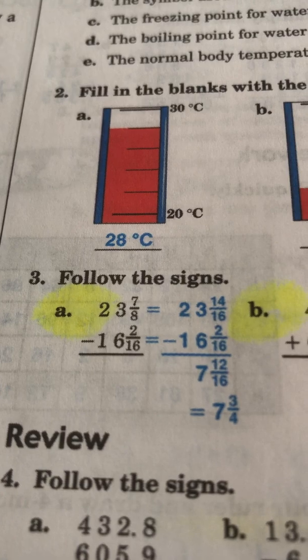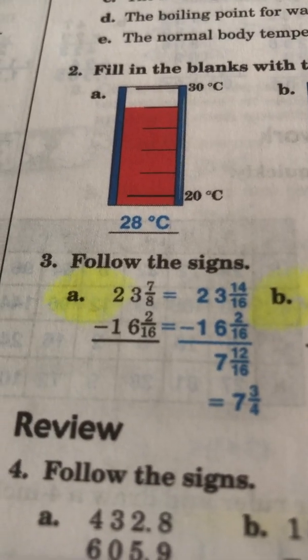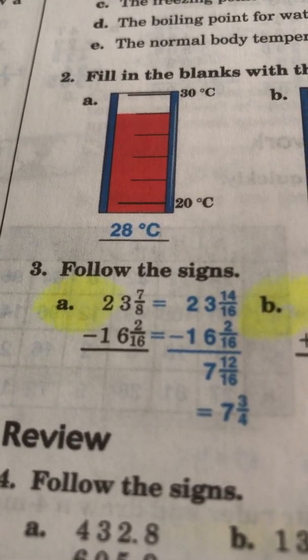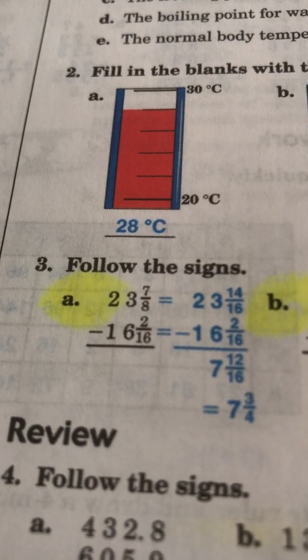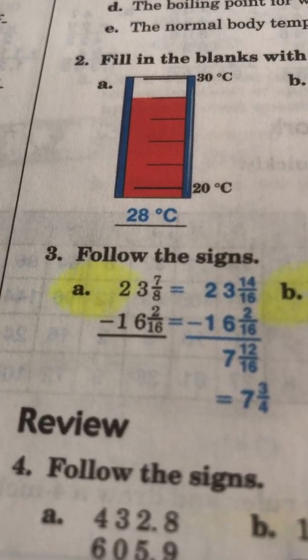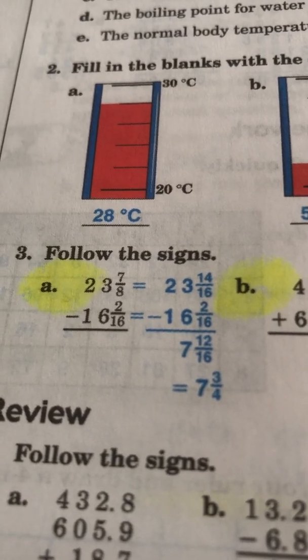16. Okay? You'll have to borrow. Your 3 becomes a 13. 13 minus 6 is 7. You reduce the 2 to a 1. 1 minus 1 is 0. So your answer is 7 and 12/16.